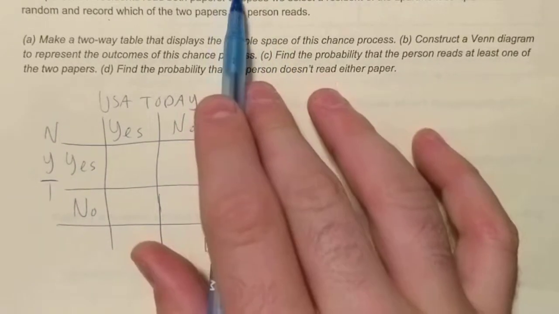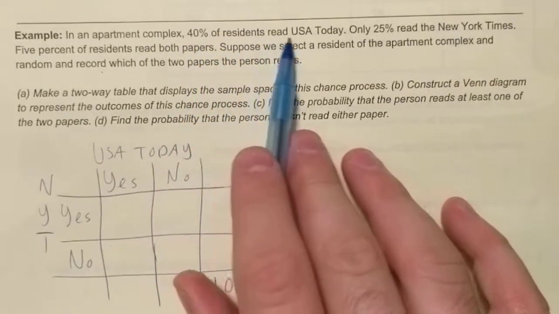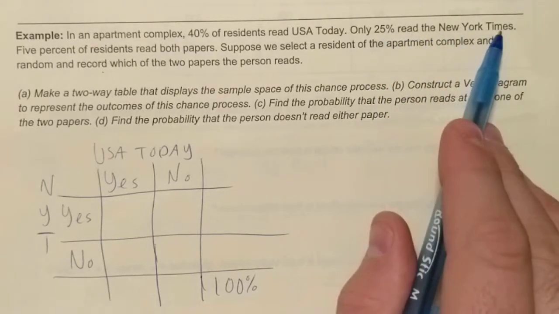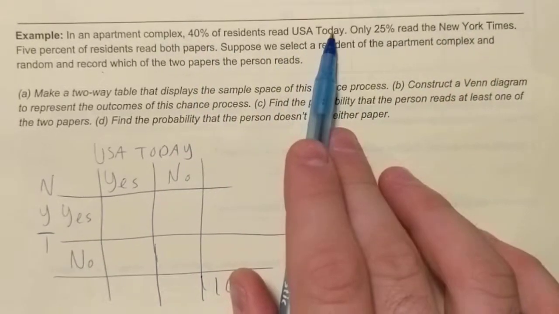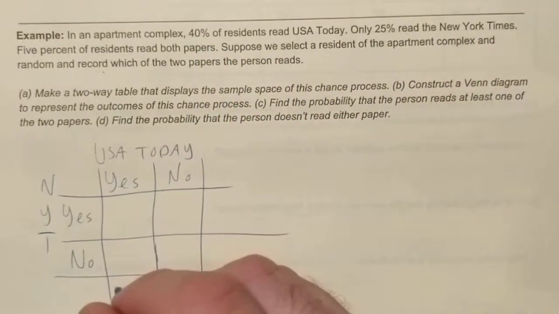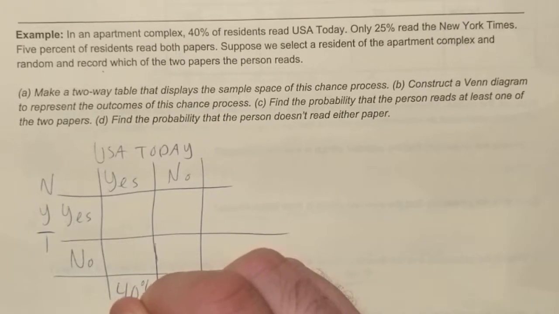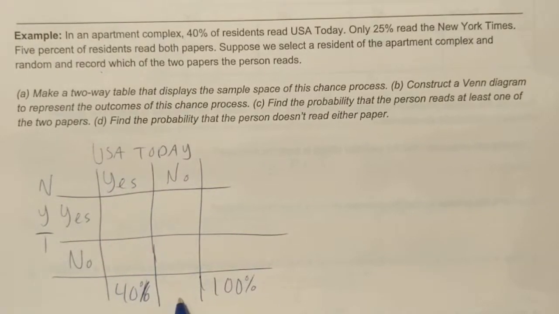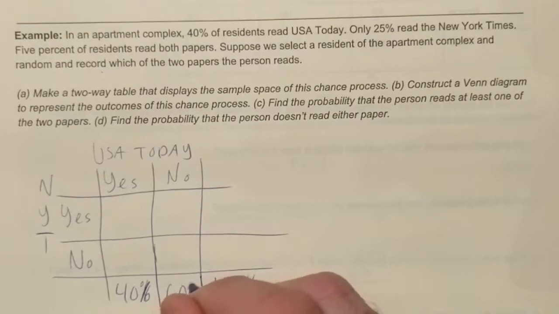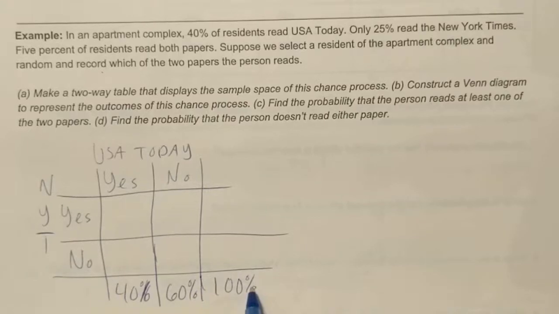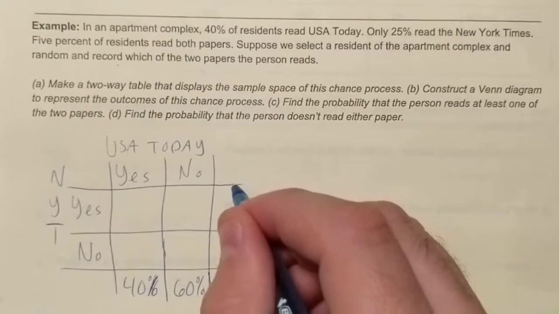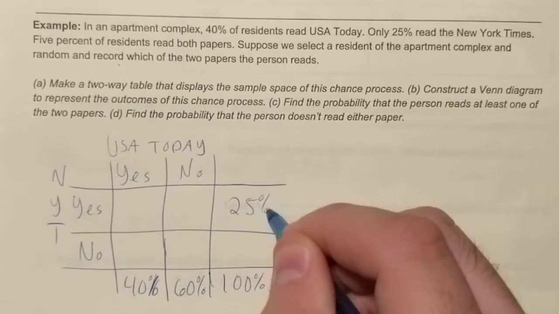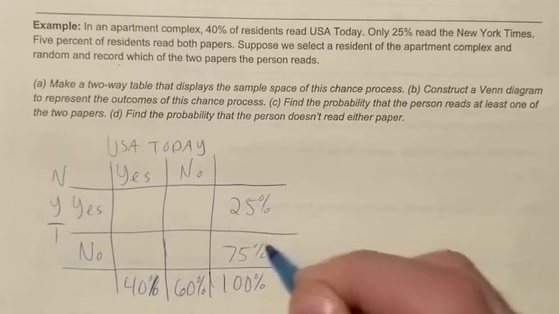Okay? First statement, 40% of the residents read USA Today. Only 25% read the New York Times. So of the residents, 40% read USA Today. So USA Today, yes, 40%. No, or the complement of that, would be 60%. These two must add up to 100. 25% read the New York Times. Over the yes, 25%. No, 75%.